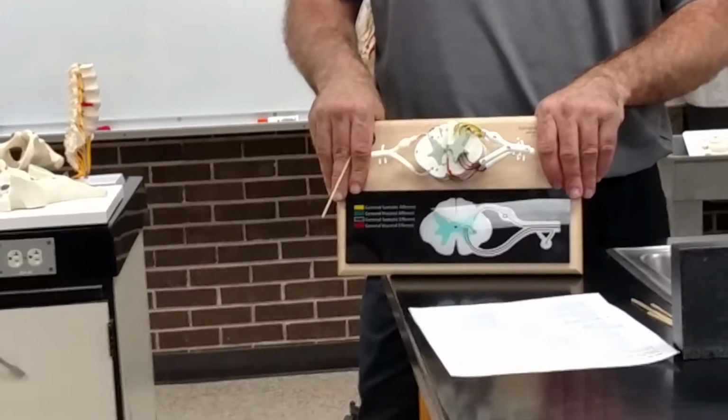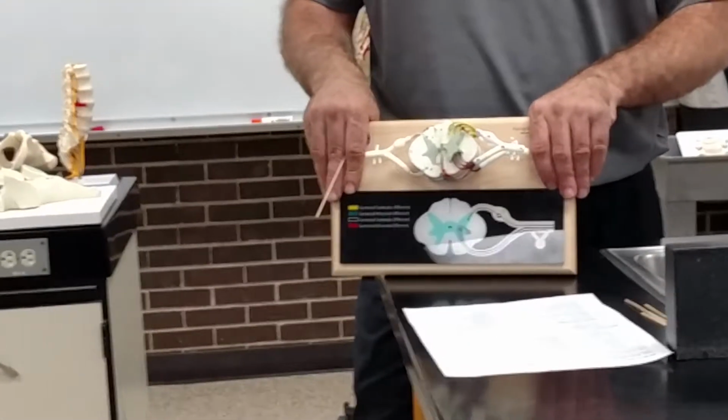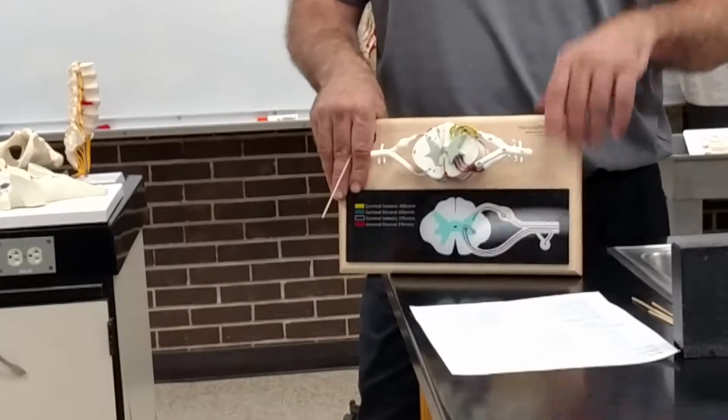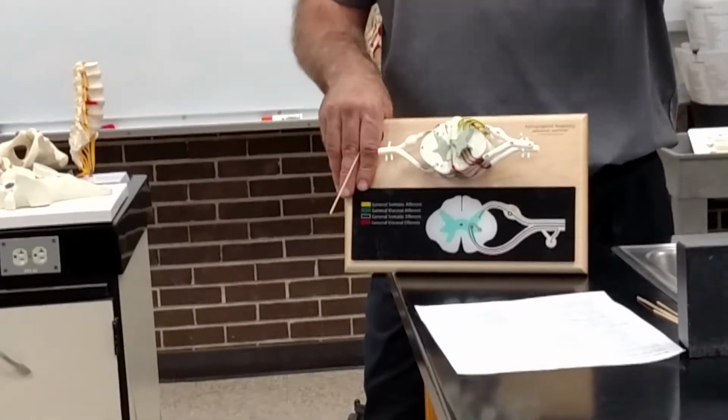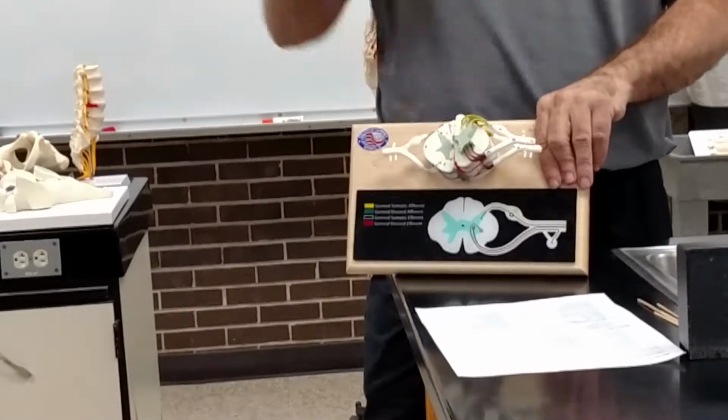Don't you need it? Nah, not for the central canal. You need it around your spinal cord, though. You'll get massive headaches if you lose it around it. But it doesn't bother you if you don't have it.